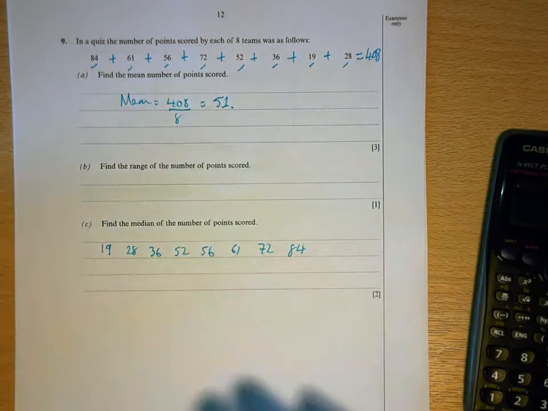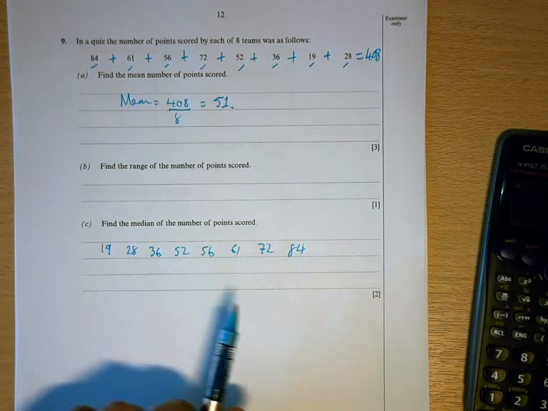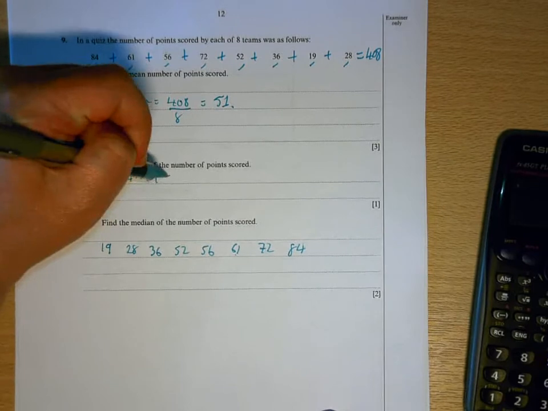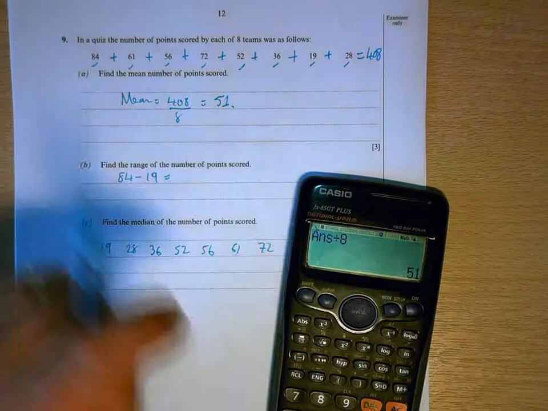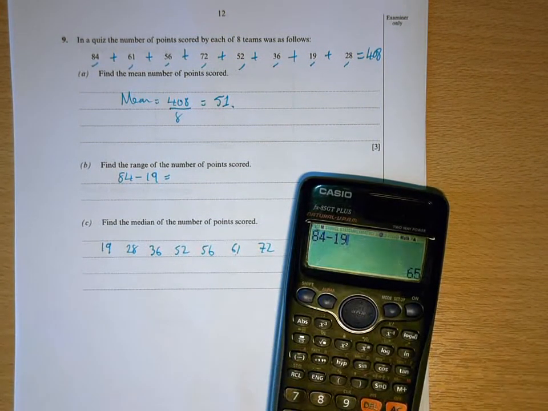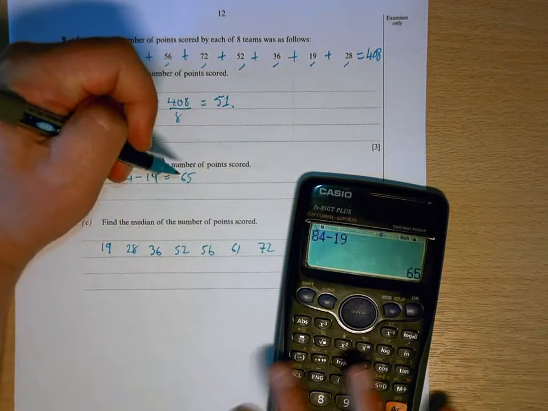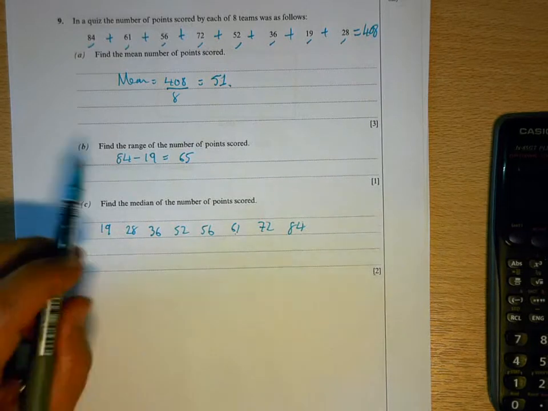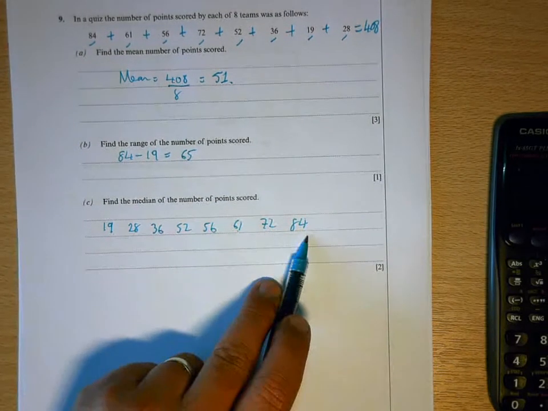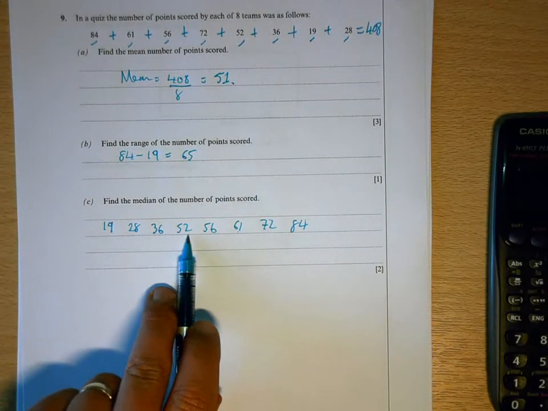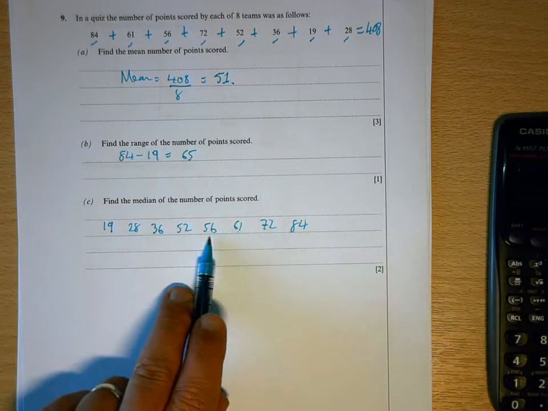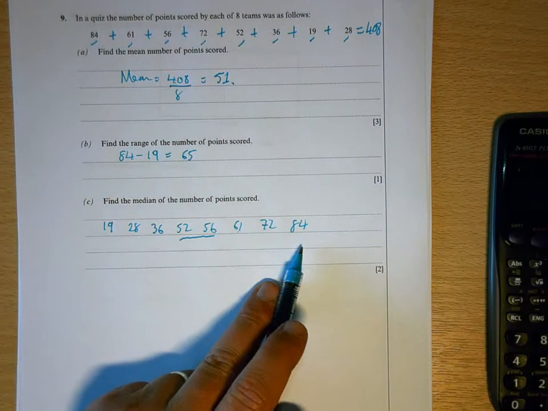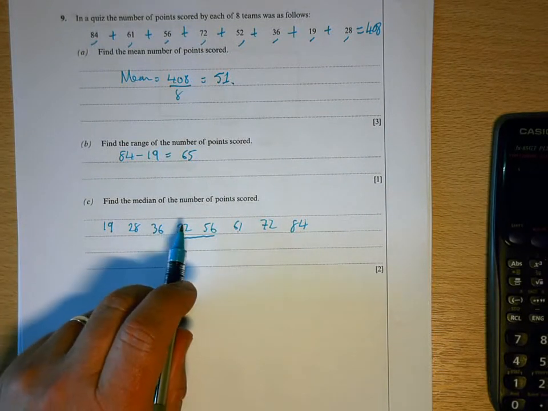So once they're in order, the range is easy. It's going to be 84 take away 19. So let's go back and do that now. 65. And the median is the middle number if you've got a middle number, but we won't have a middle number here because it's even. So we've got 1, 2, 3, 4, 5, 6, 7, 8. So we've got those two with 3 that side, 3 that side. If that's the case, you need to go halfway between these two.